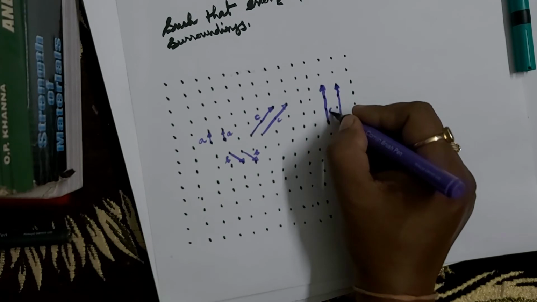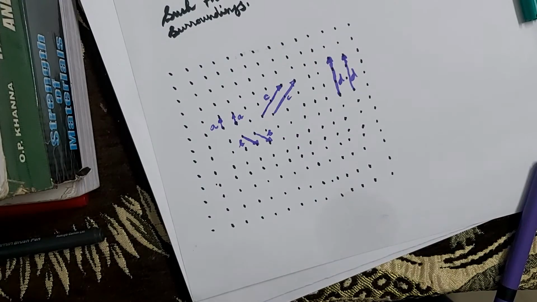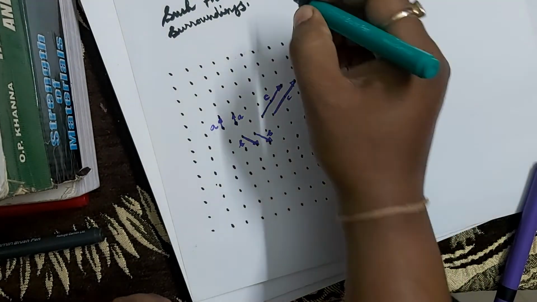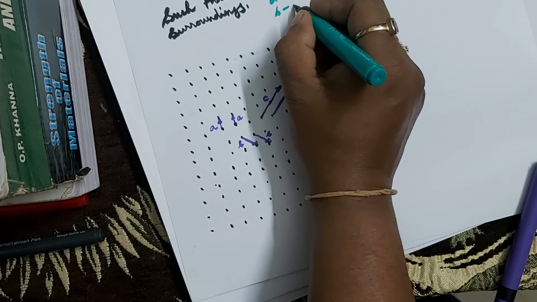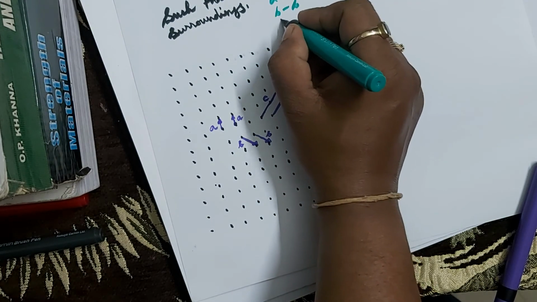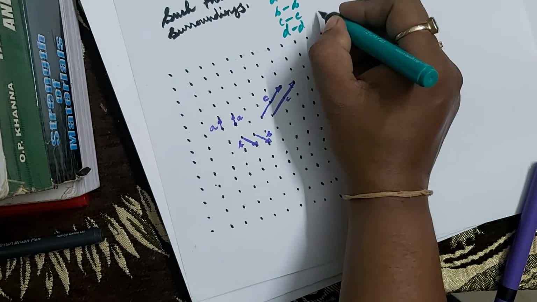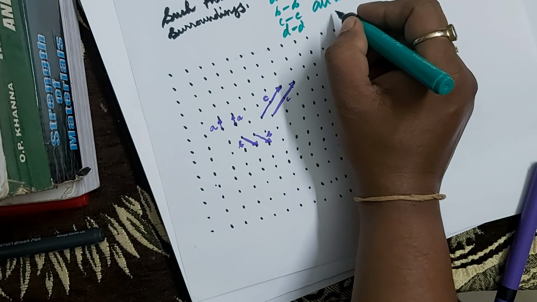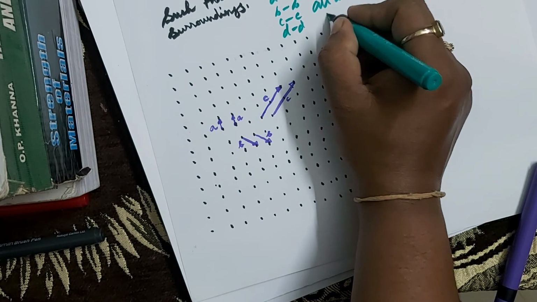Let us say these are D. So these A, B, C and D all have identical surroundings.